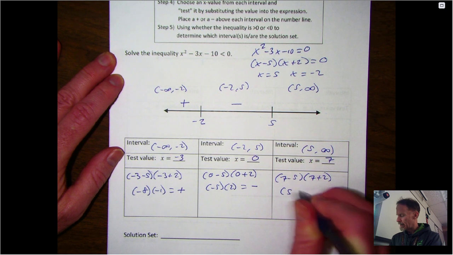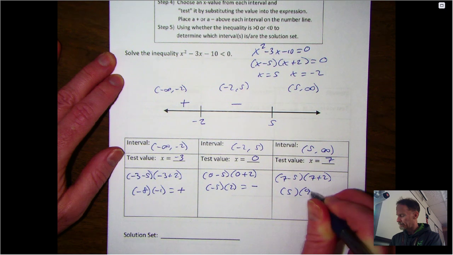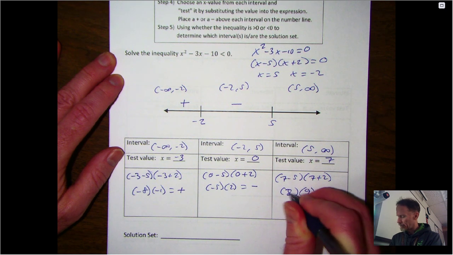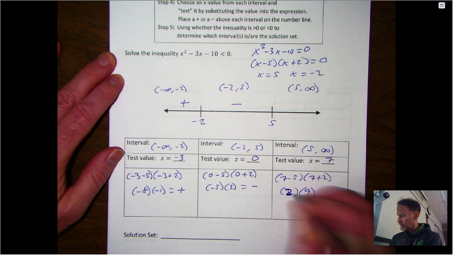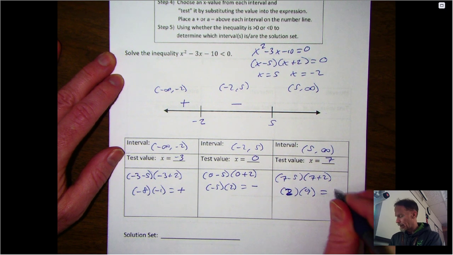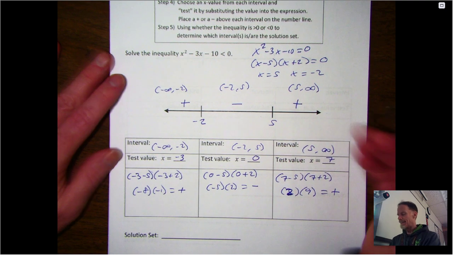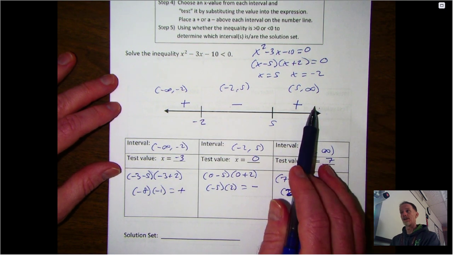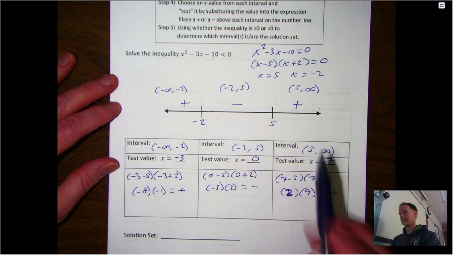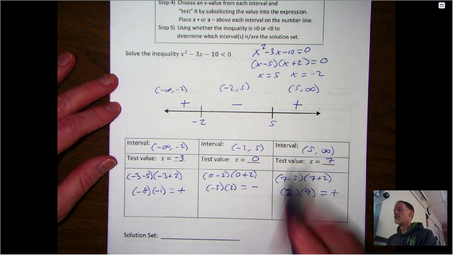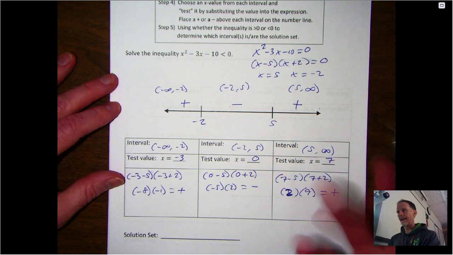And we have +5 and +2, I should say, sorry. But again, it doesn't matter. They're both going to be positive anyway, so I get a positive. At this point, now you can see why we call it a sign chart, because we put signs on a chart. But this allows us to answer the question.